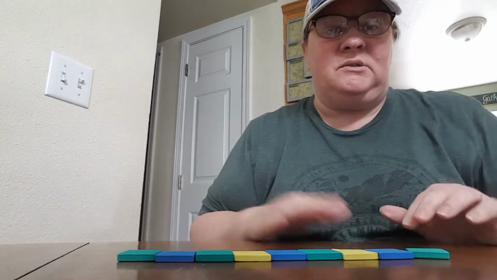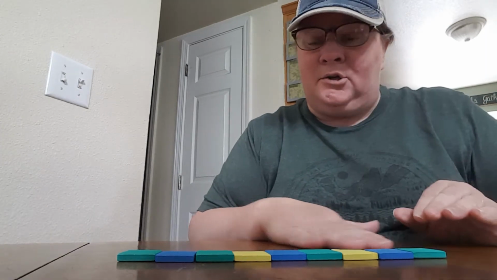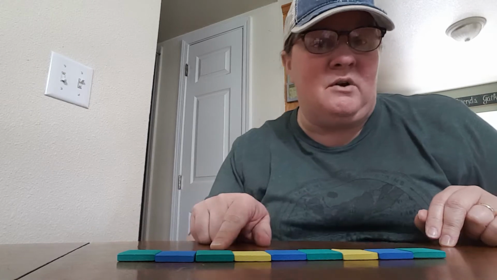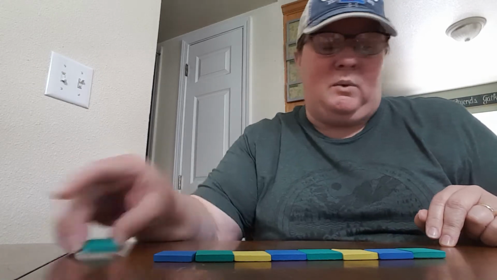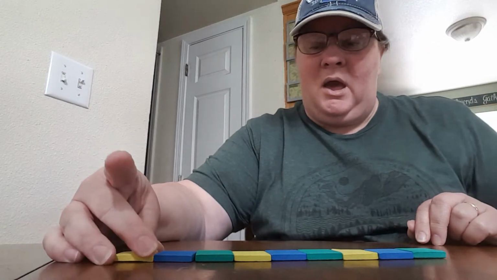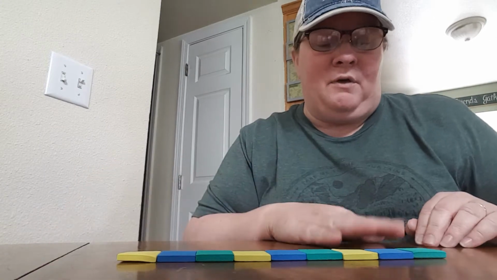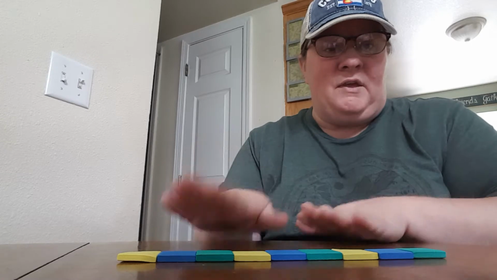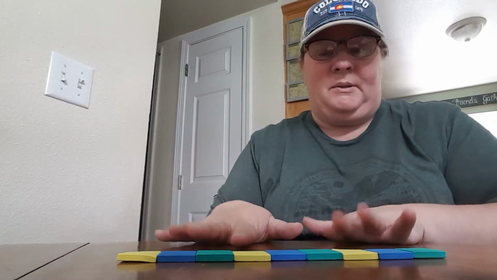So they can make patterns. Now, the patterns are anything that repeats. So they can do it with 3 colors. They can do it with 4 colors. They can do it with, sorry, that should have been yellow. They can do it with 2 colors. But patterning is also another thing you can do with these particular manipulatives.